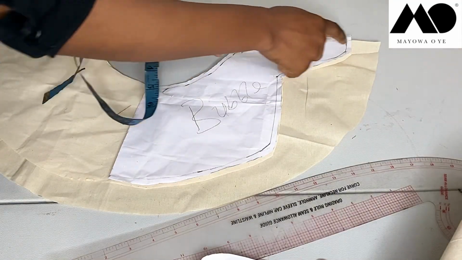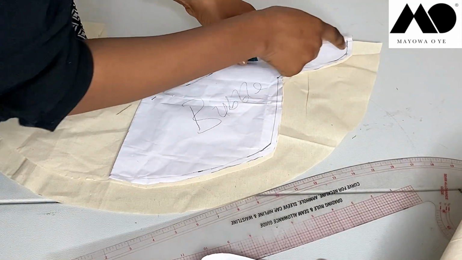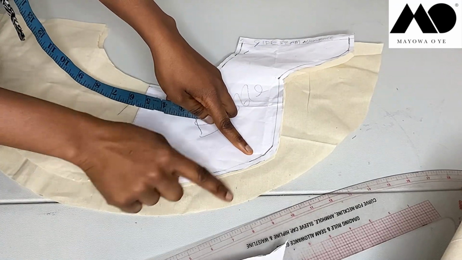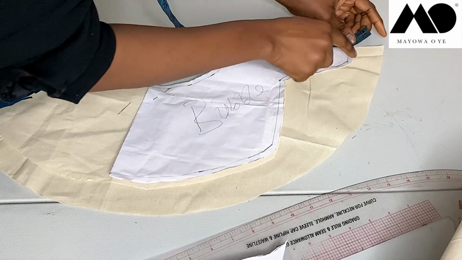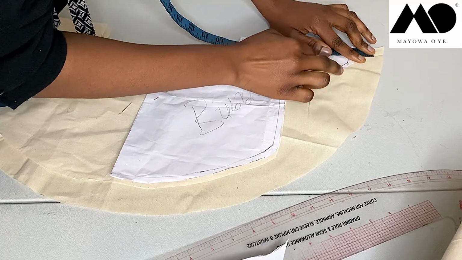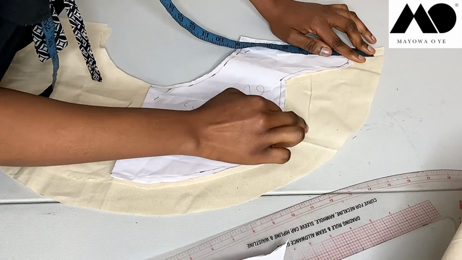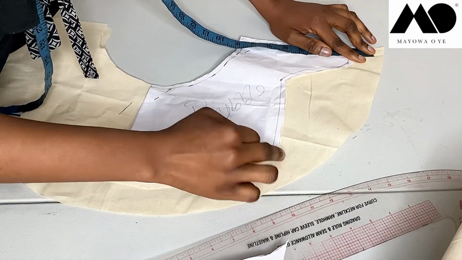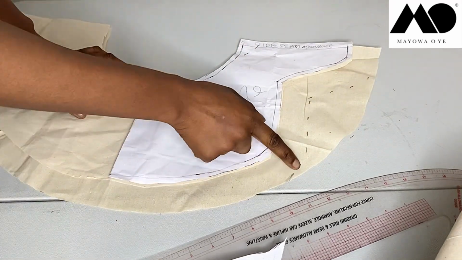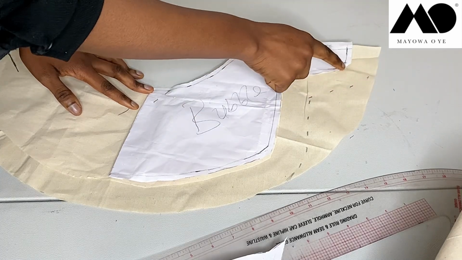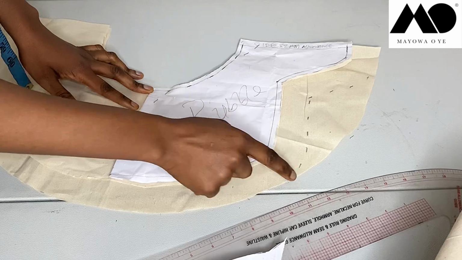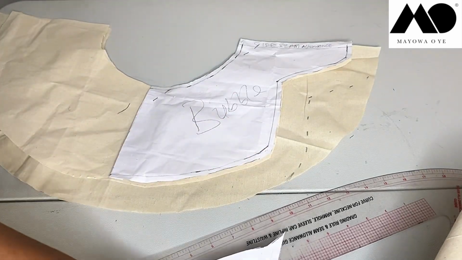And now we measure the 3 inches allowance we added to our fabric. Remember that we measured here from outside from the pattern, so this one remains the same. So from here I'll just keep measuring my 3 inches, 3 inches, 3 inches, till I get here. So everything here remains the same. So you got the drift. So yeah, this is what that looks like right here. So 3 inches out, 3 inches out, out, out till you get here, and then we cut out.